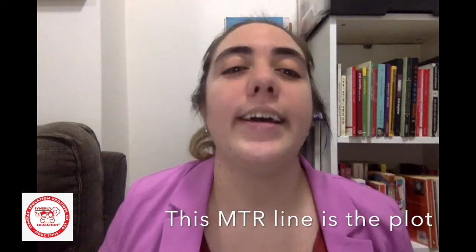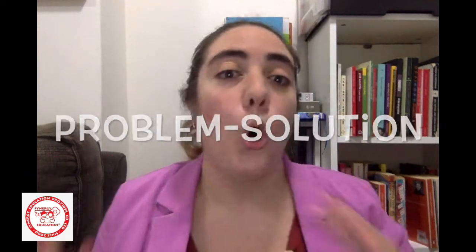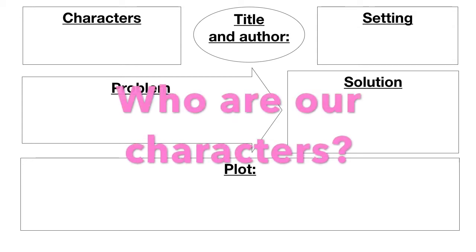And this journey, this MTR line, that's what we call plot, yes? The plot points are usually made by problem, solution, or another way to call it, conflict and resolution. So here's what I want you to do. Your homework for this week is to get the worksheet that I showed you and write who the characters in the story are.